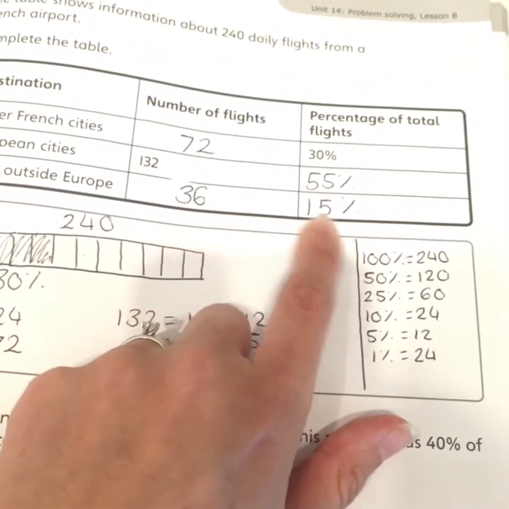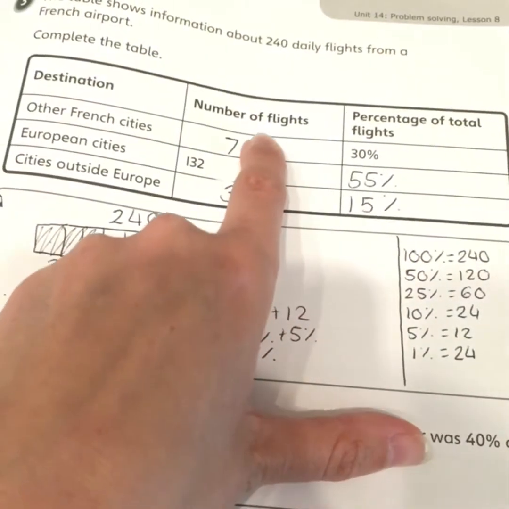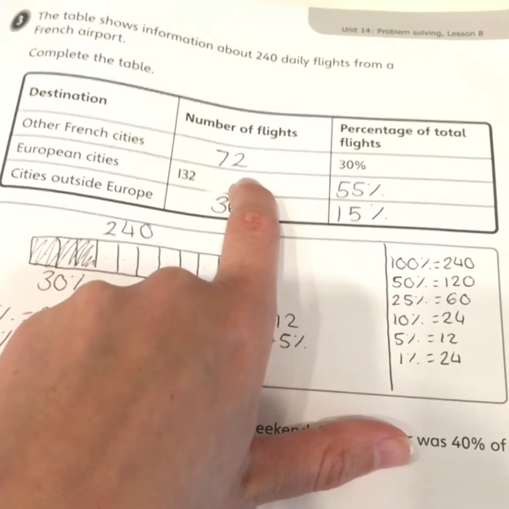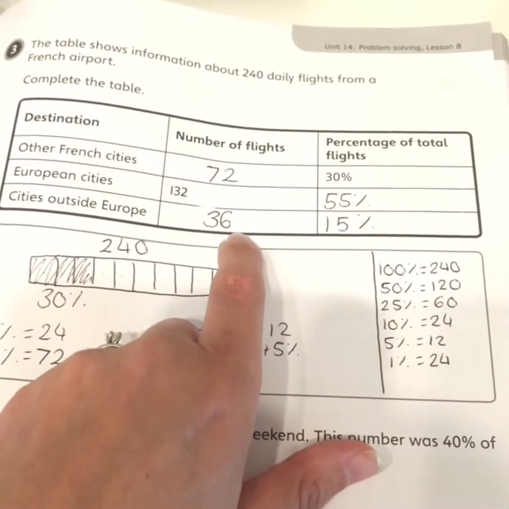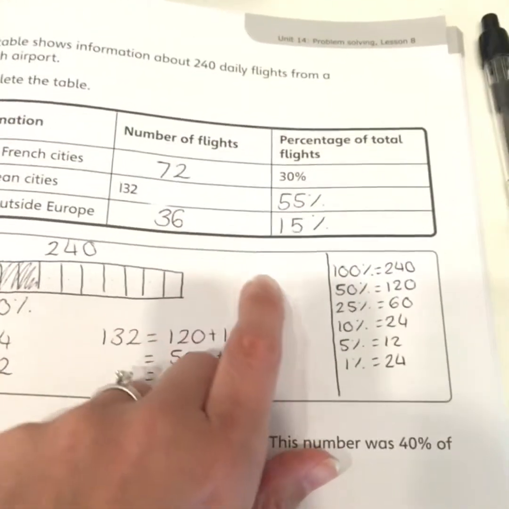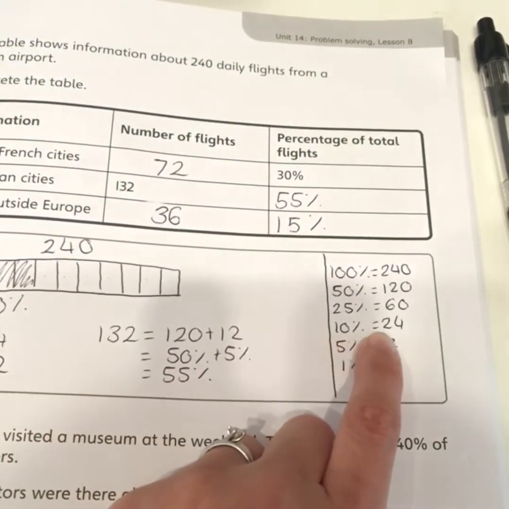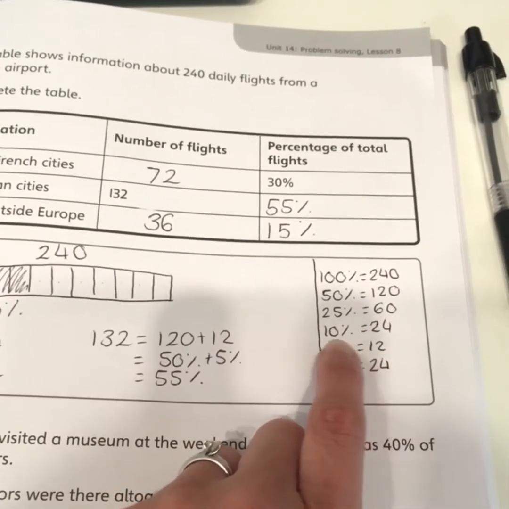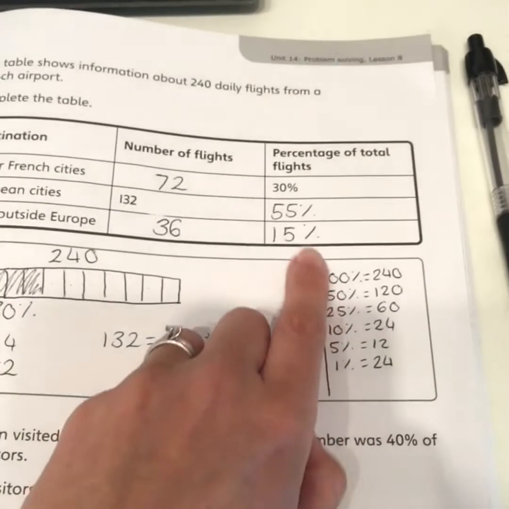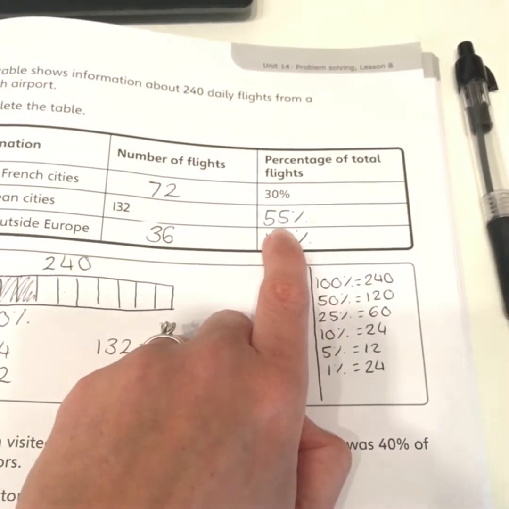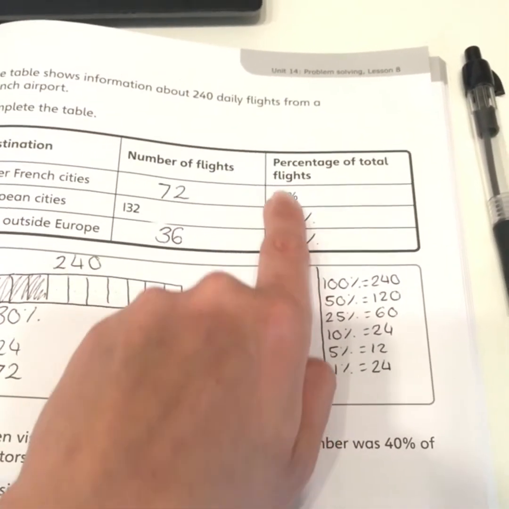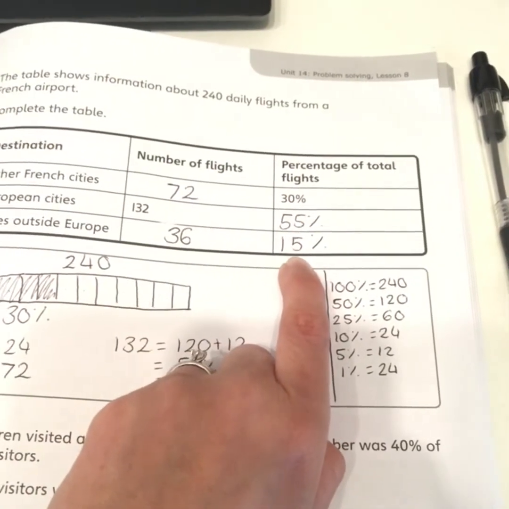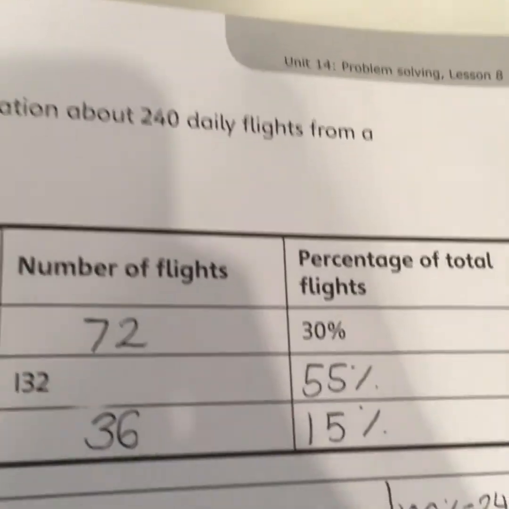To work out this bottom row, all I did was I added the top two up, and then I took that away from 240 to work out what must be left. And with 36, what I could have done is I could have come down here again and said, right, well, it could be 10%, add 5%, because 24 add 12 is 36, so it would be 15%. Or you could have added the first two up and taken them away from 100, because these three have got to add up to 100, remember, to make 100%. Very impressed if you got those right.